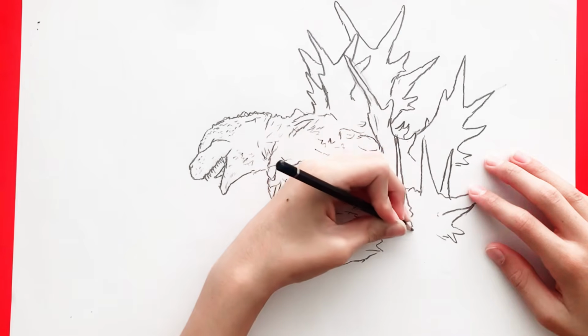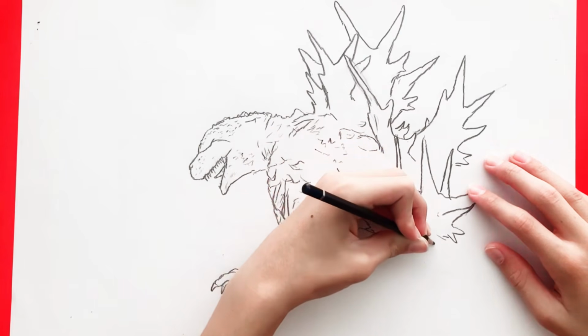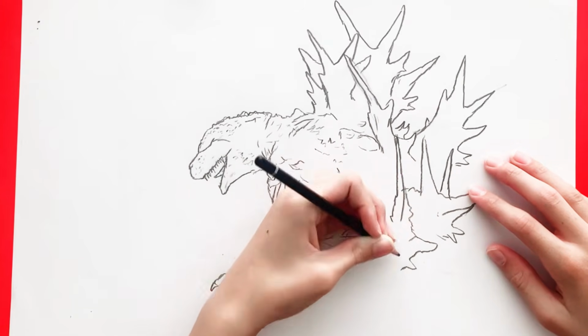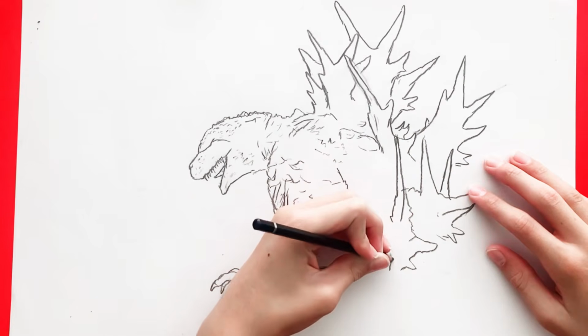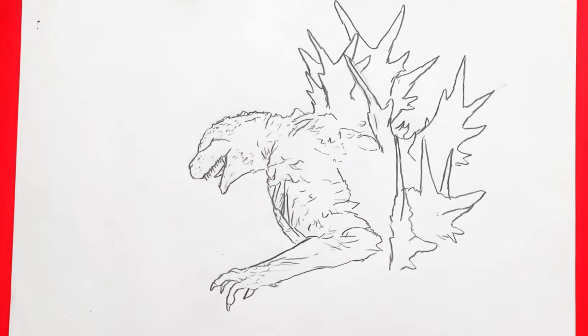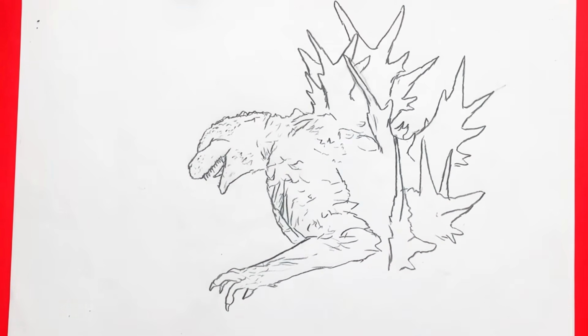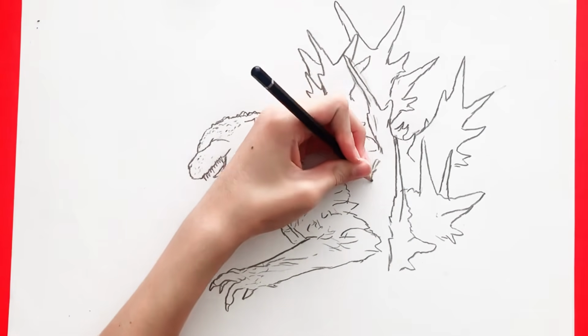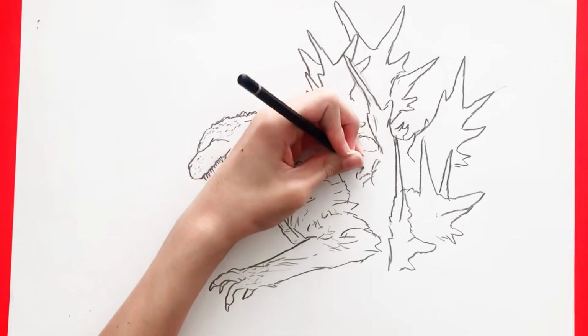So, it kind of goes like that. I don't know where that ends or something. So you can also add some details around here too.